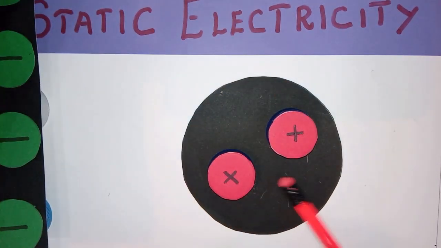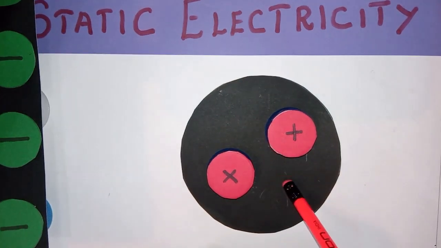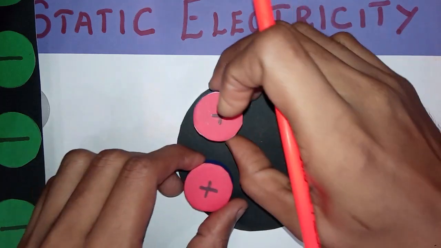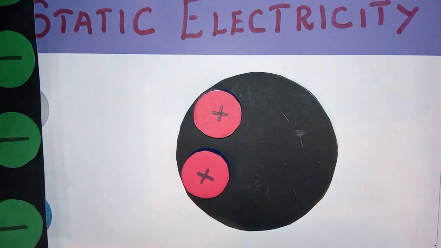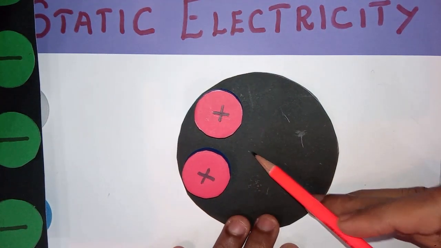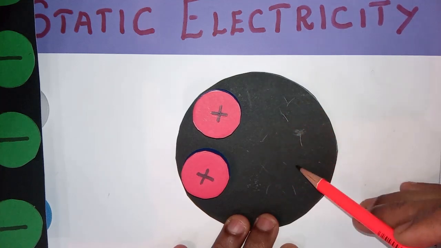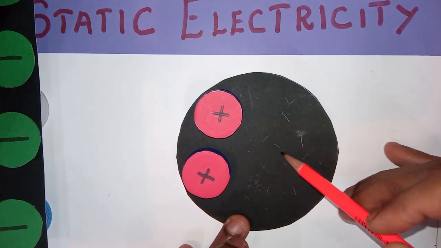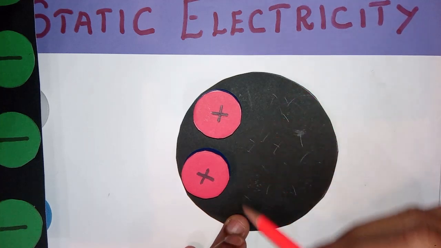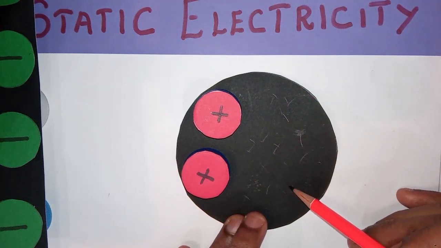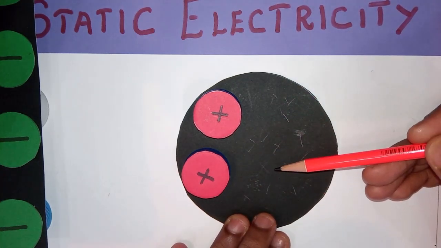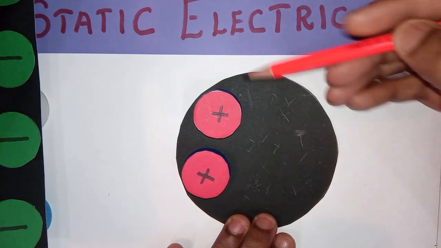In this case also, don't misunderstand that the plus moved from here to here. No. Before, it was like this. Imagine here also plus, minus, plus, minus, plus, minus, plus, minus, plus, minus are there, neutral. So from this side, one minus will go.